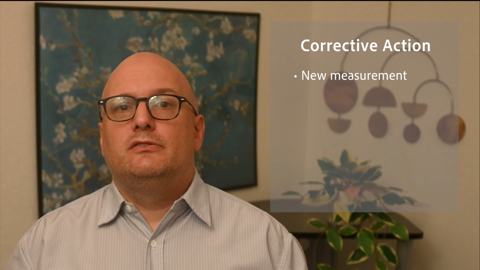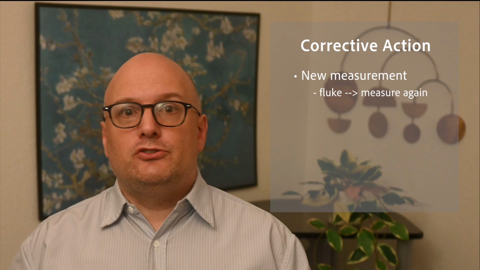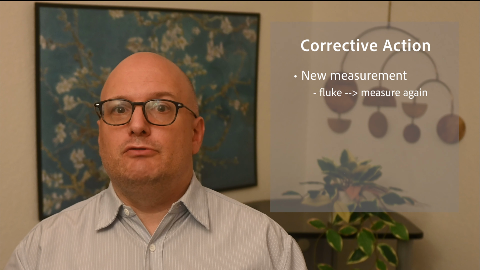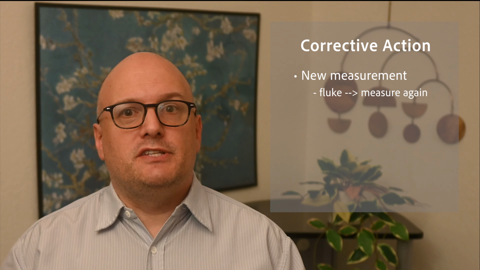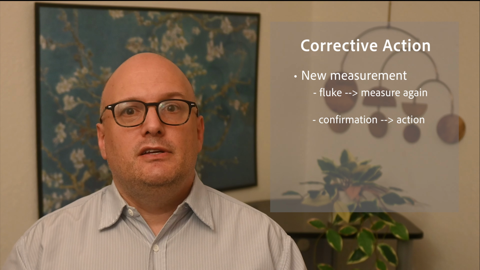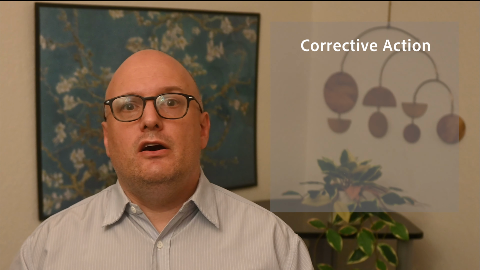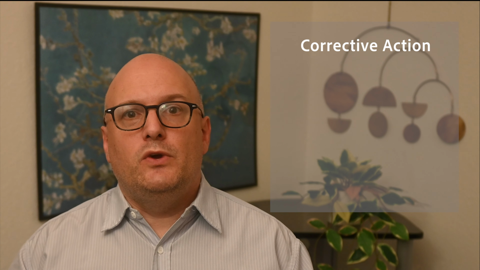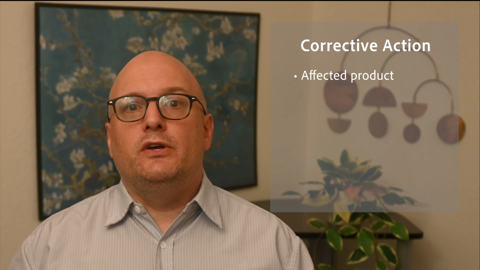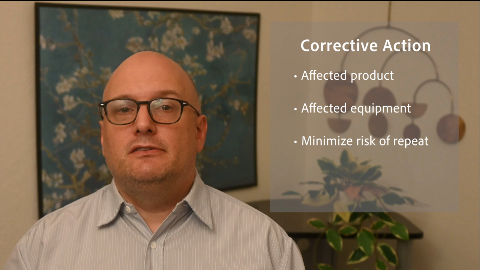limit was exceeded. If the new measurement shows that the original might have been a fluke, take a new measurement just to confirm and then go back to business as usual. However, if a new measurement confirms that there's a problem, then you need to take corrective action. Your corrective action plan will depend on the product and the issue at hand. It will include steps to take with the affected product, what to do with equipment that might have been affected, and determining steps to take to minimize the risk of it happening again.